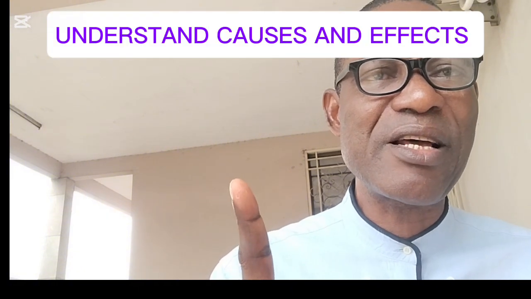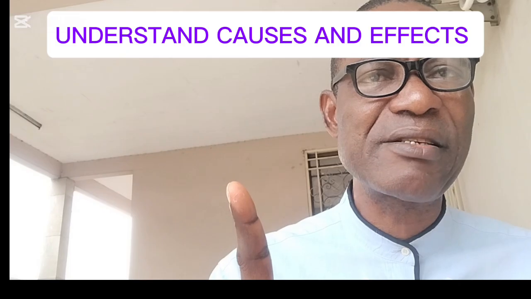Then 2, understand causes and effects. For any event that occurs, there should be an underlying reason or cause for it to occur. And then the effect, after the event has taken place, usually some other things follow. So you should relate historical events to their structures. For instance, if you look at World War II, you want to identify the reasons that led to World War II.